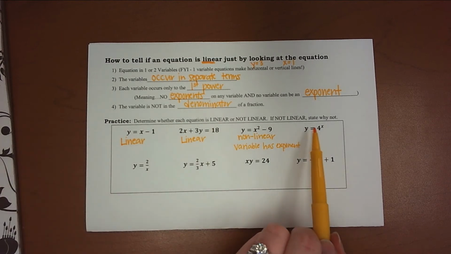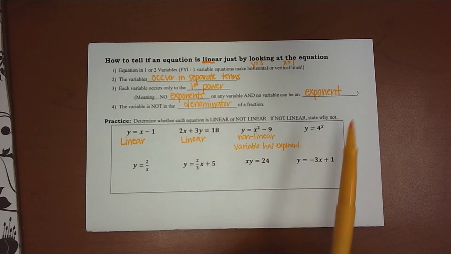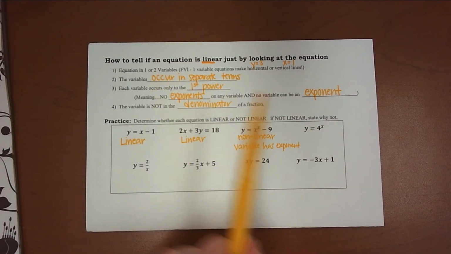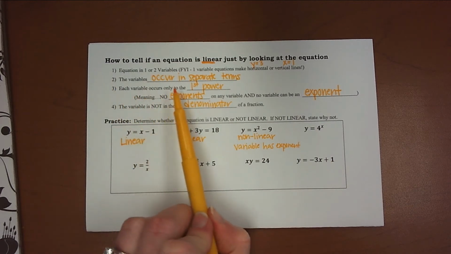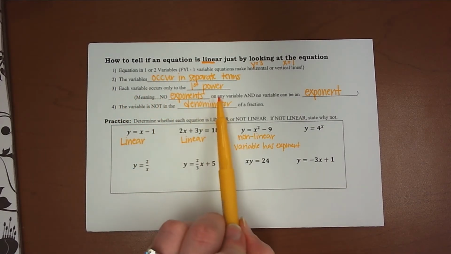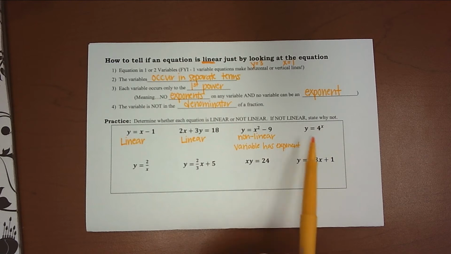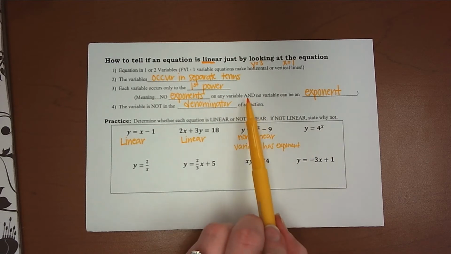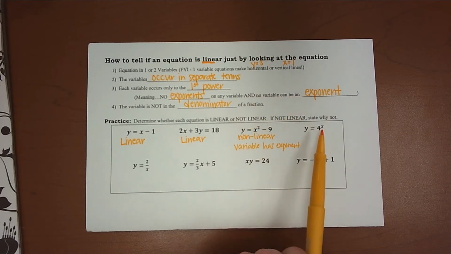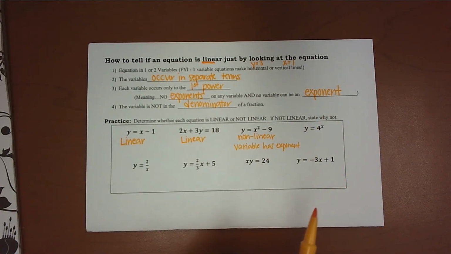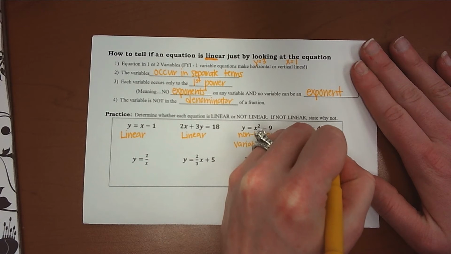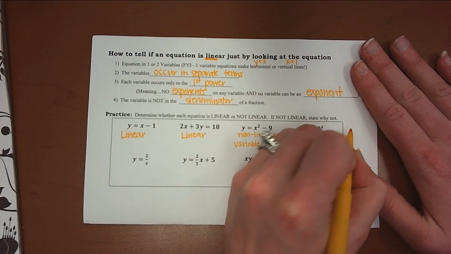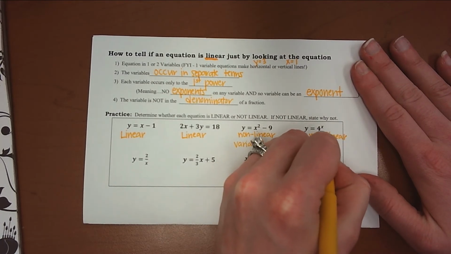The next one is y equals 4 to the x. The equation has two variables, x and y. They are in separate terms. They're separated by an equal sign. The variable occurs only to the first power, meaning no exponents on any variable. Well, neither variable has an exponent. And no variable can be an exponent. In this case, x is the exponent, and so this is also a nonlinear function because the variable is an exponent.